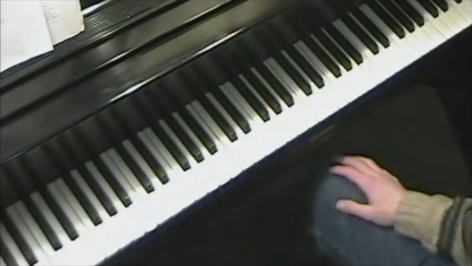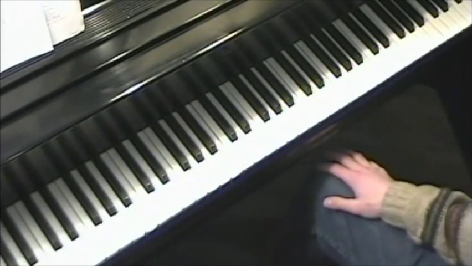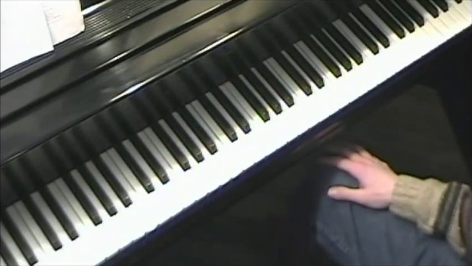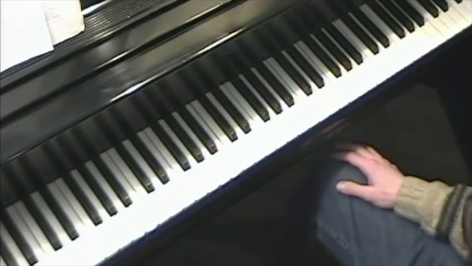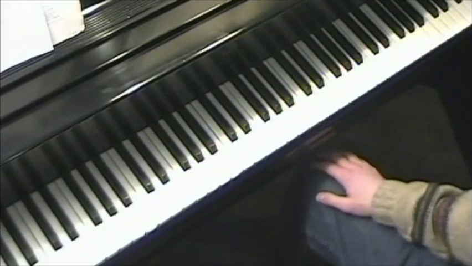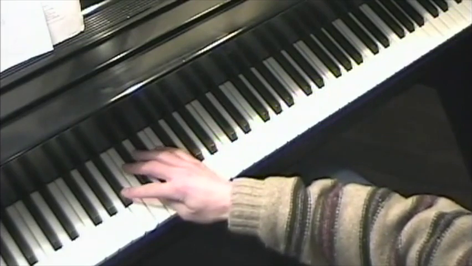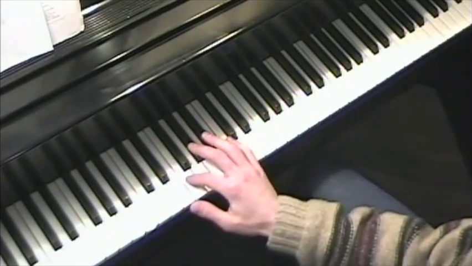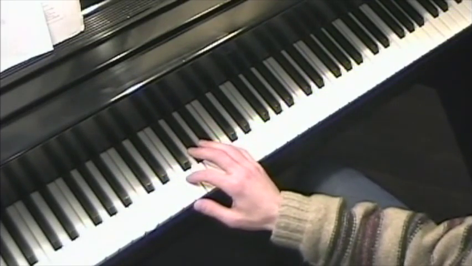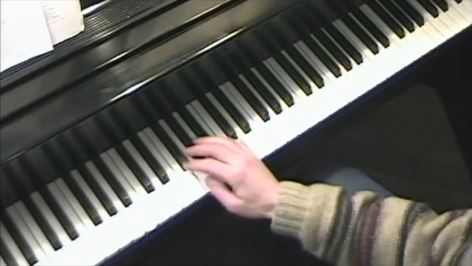Well, let's move on to the black key arpeggios. The general rule with black keys is that whatever key you're in, you have to work out where your white note is. Now, in the key of B flat, for instance, if you're in B flat major, then you have B flat, D and F. That means that on the first white key that you have, you need to put your thumb.